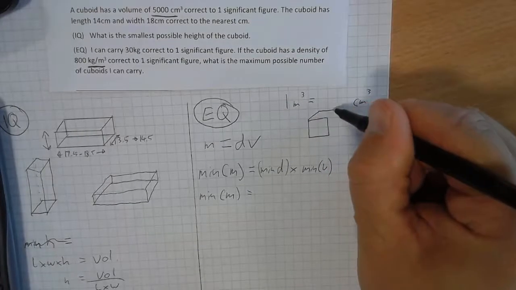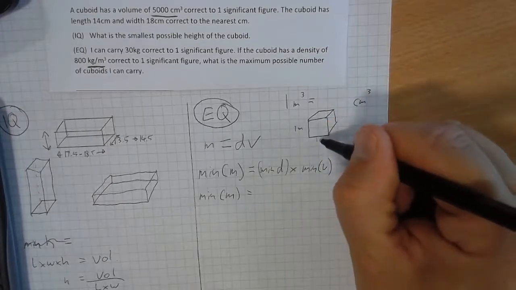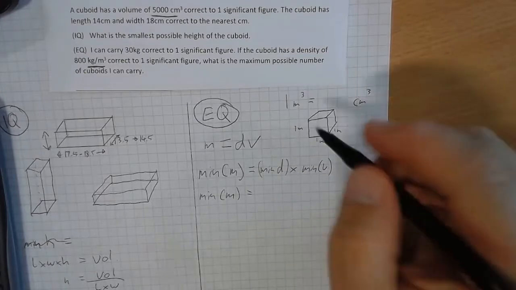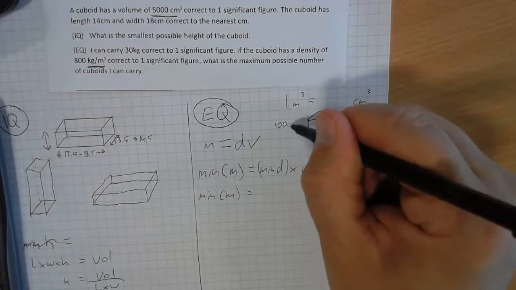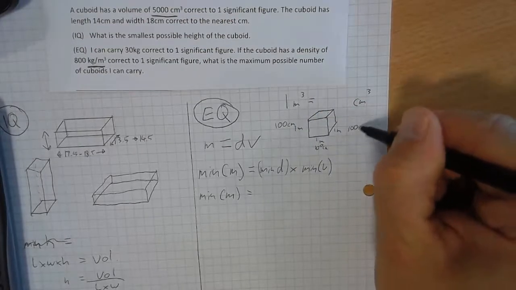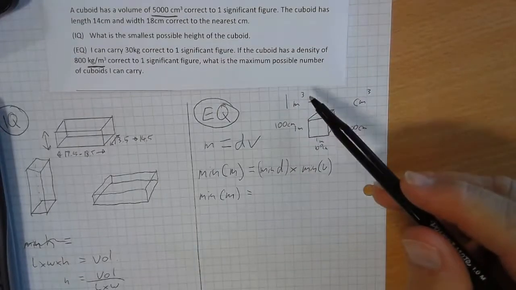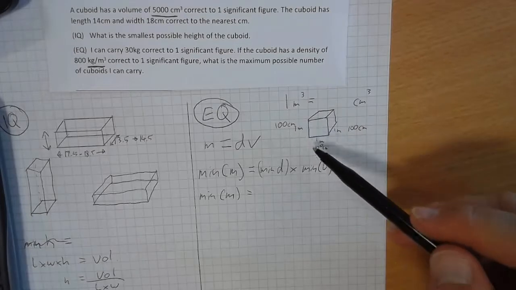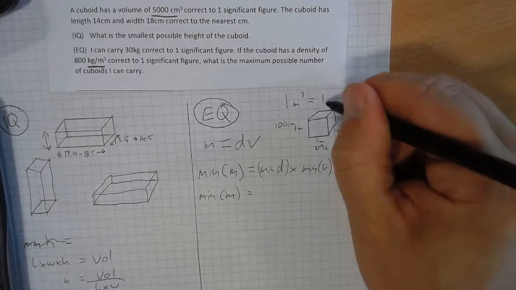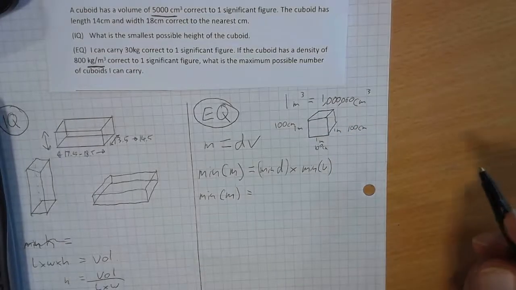Here's a cube, side length 1 meter. 1 meter by 1 meter by 1 meter. Now that 1 meter by 1 meter by 1 meter is also 100 centimeters by 100 centimeters by 100 centimeters, isn't it? Because that's what a meter is. So 1 meter cubed is the same as 1 million centimeters cubed. Okay, so you need to be really careful of that.